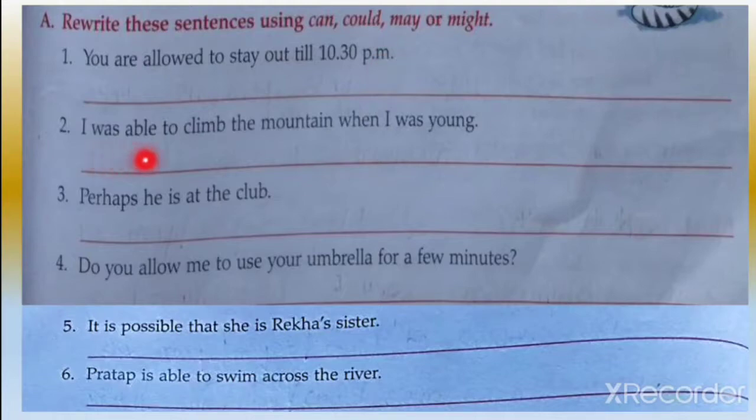Look at the next. I was able to climb the mountain when I was young. Perhaps he is at the club. Number 4. Do you allow me to use the umbrella for a few minutes? Number 5. It's possible that she is Rekha's sister. Pratap is able to swim across the river. Now look at the first. You are allowed to stay out till 10:30 p.m.